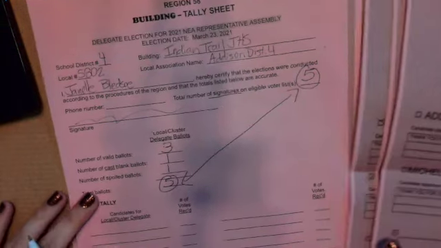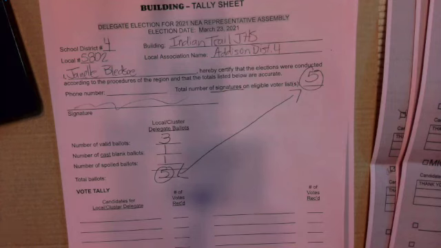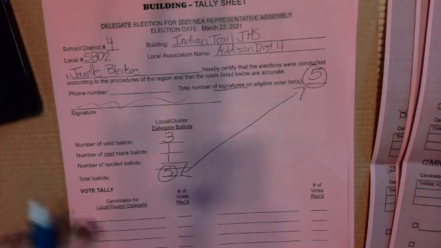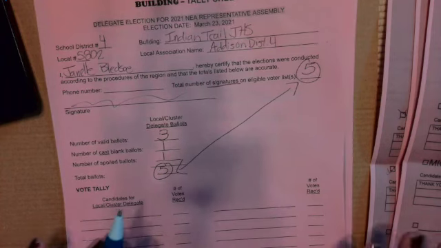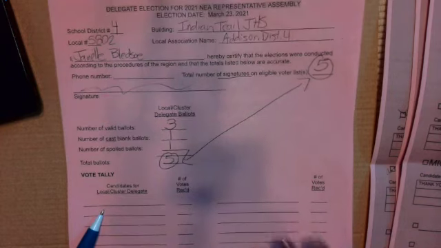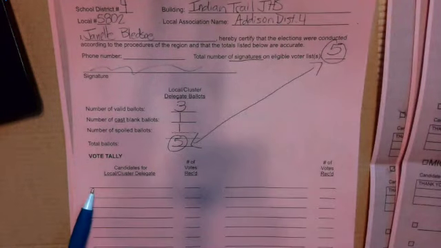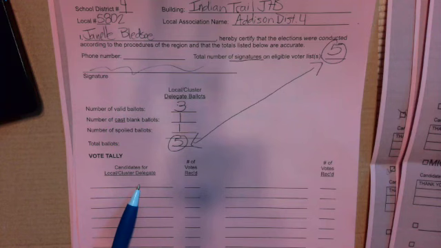There are more details that would go into that, which you would turn in and then talk to the region officers and election committee, and we would discuss if the entire election would need to be spoiled. So now we can go on and do the actual candidate tally.